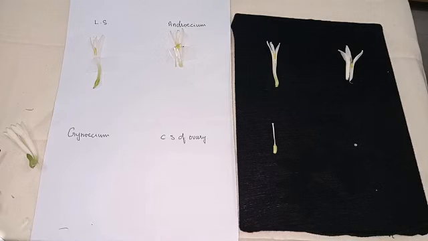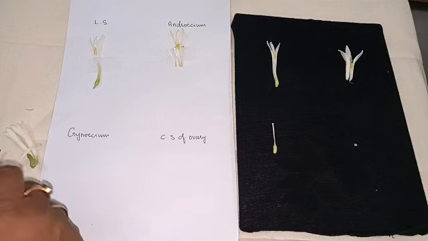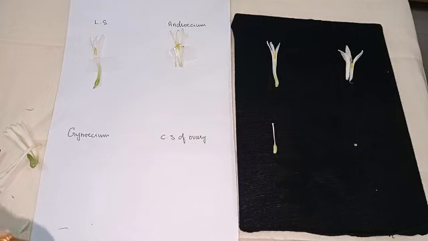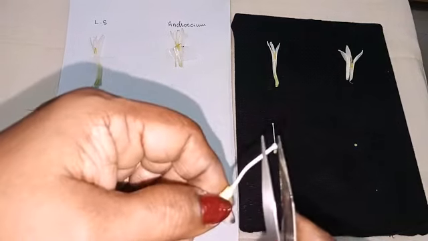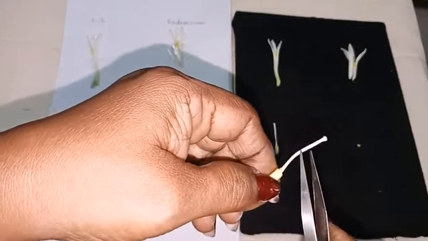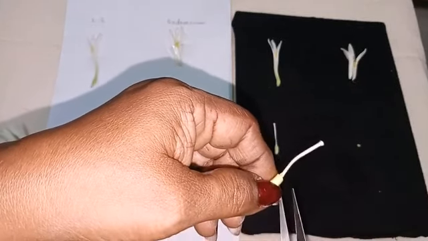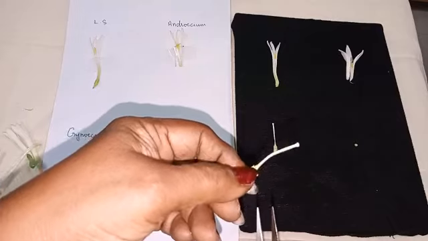With the help of the forceps, you can remove. The ovary is fused with the perianth lobe. Okay, so now stigma, style, ovary. Okay, so this is Gynoecium.